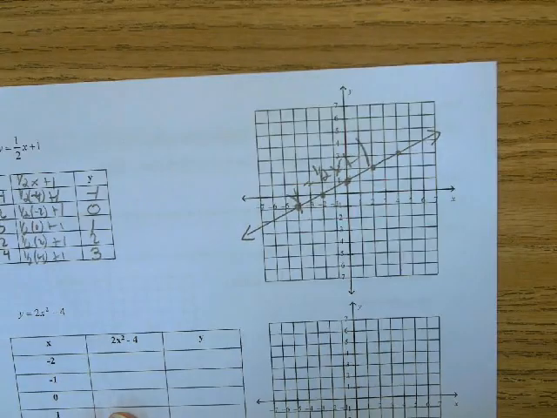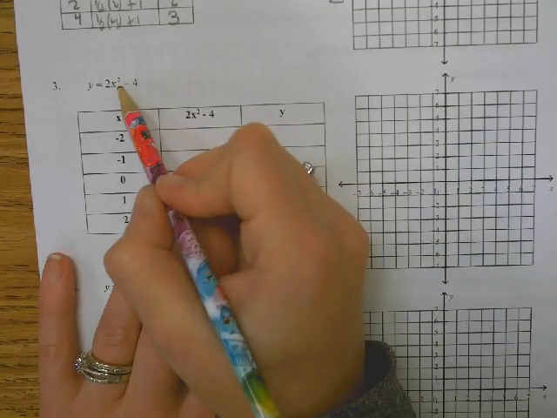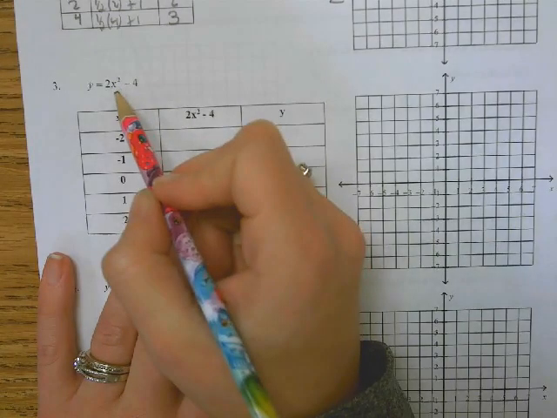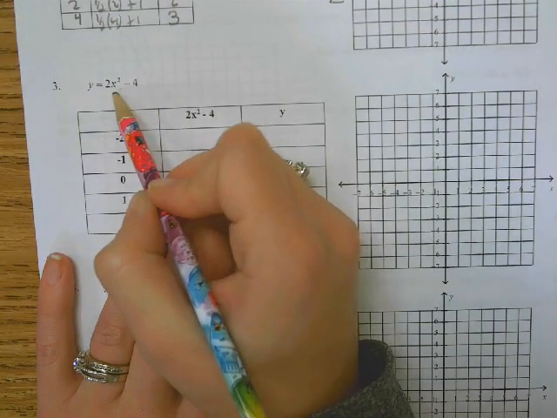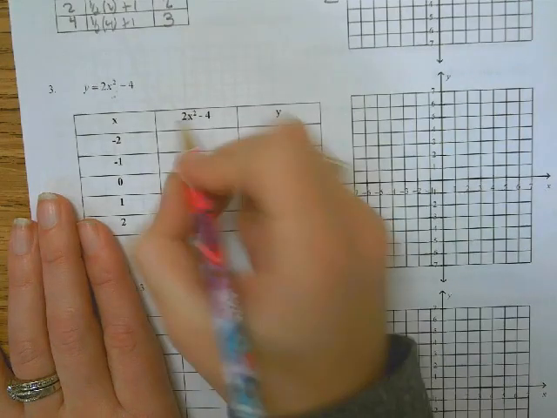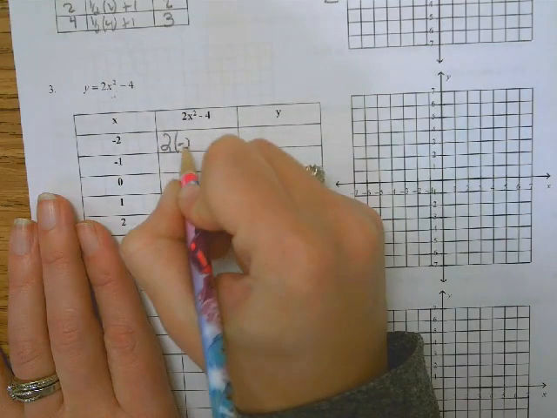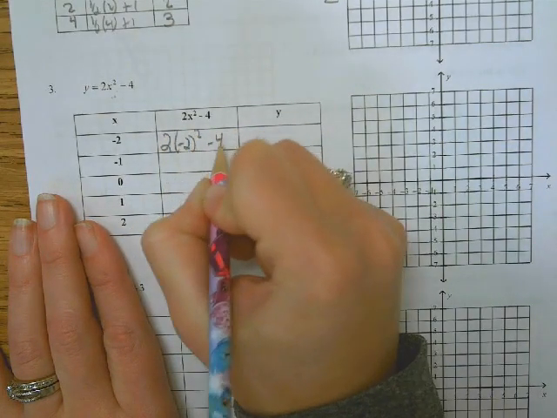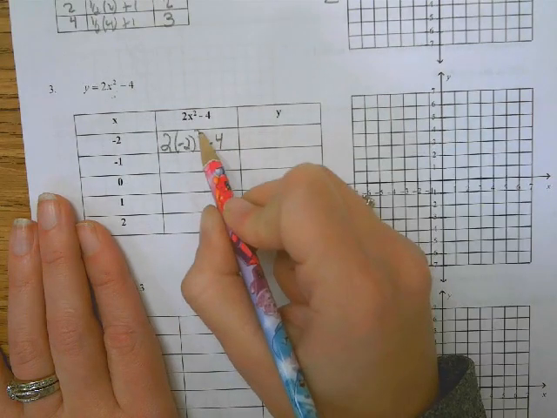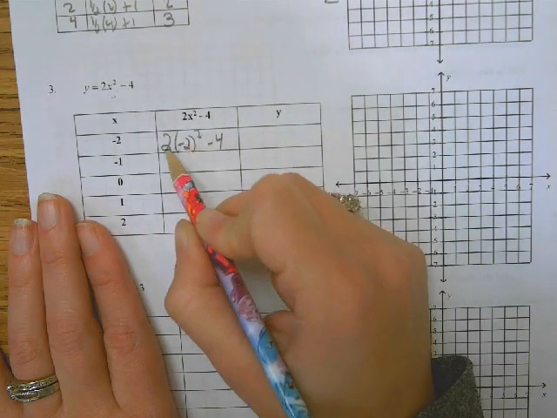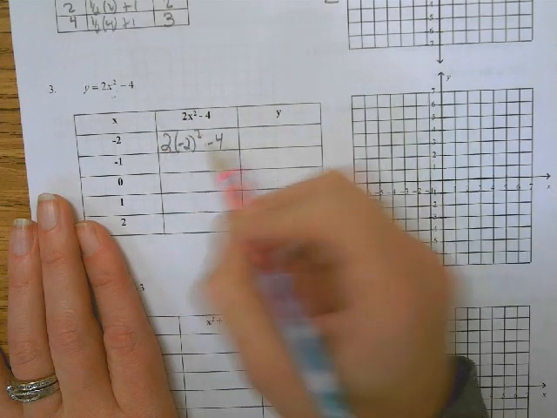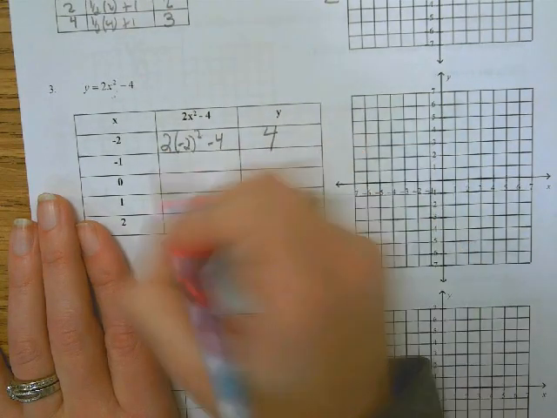I give it a label. Okay, ooh, a little trickier. I've got an x squared. The only thing being squared is the x, not the 2 in front. So they gave me my values. So 2 times -2 squared minus 4. Well, -2 squared is 4. 4 times 2 is 8. 8 minus 4 is 4.